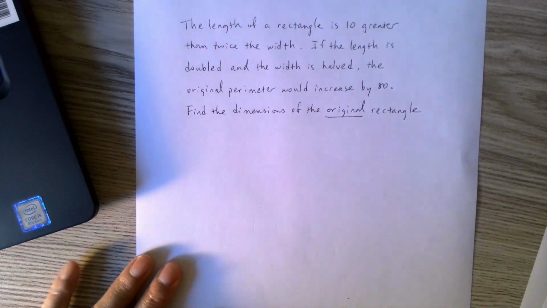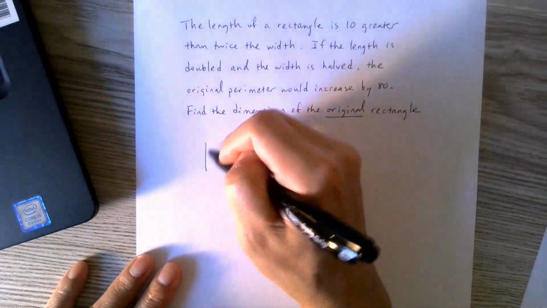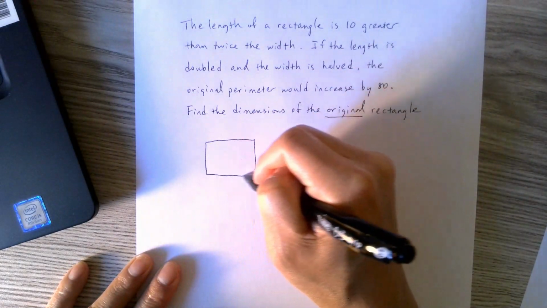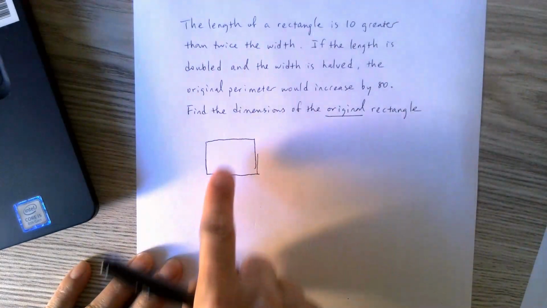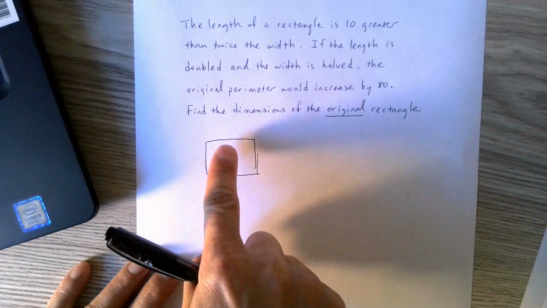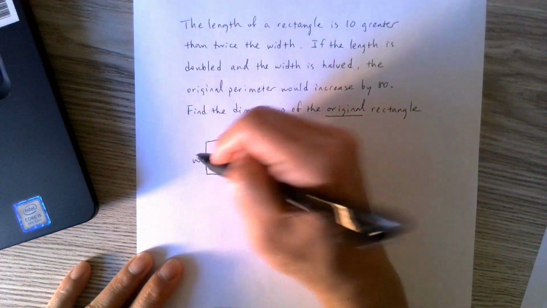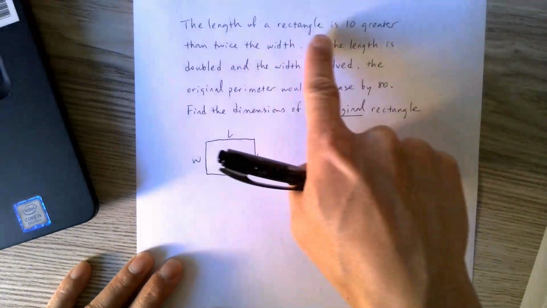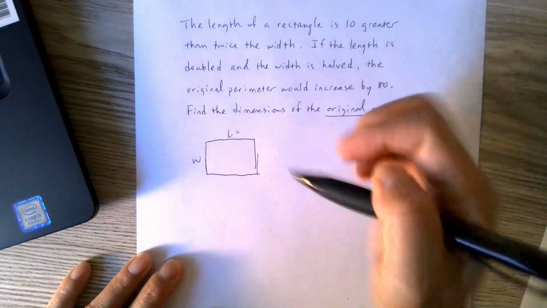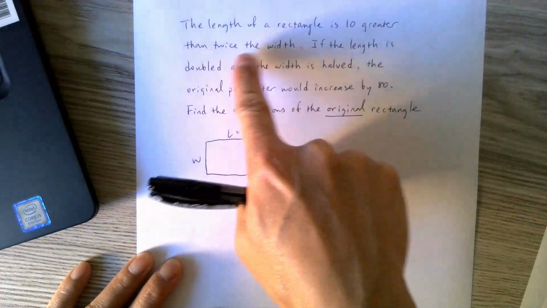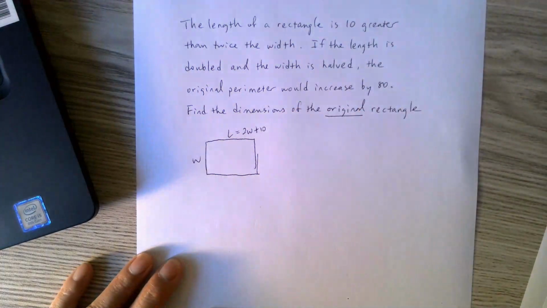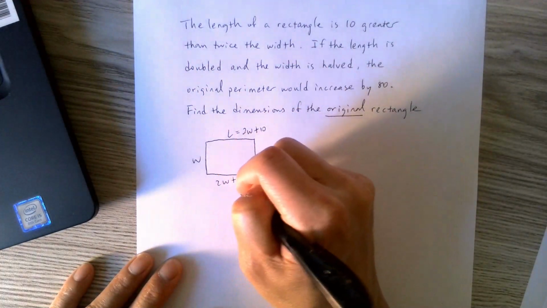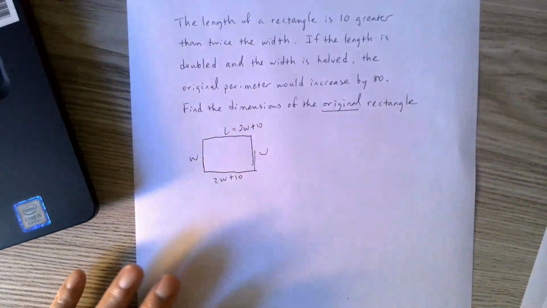Okay, the length of a rectangle is 10 greater than twice the width. It's always a good idea for a rectangle problem to draw it. So the length is the longer side, so I'm going to make this the length. So length, width. The length equals 10 greater than twice the width. So that's 2w plus 10. 2w plus 10 and w.